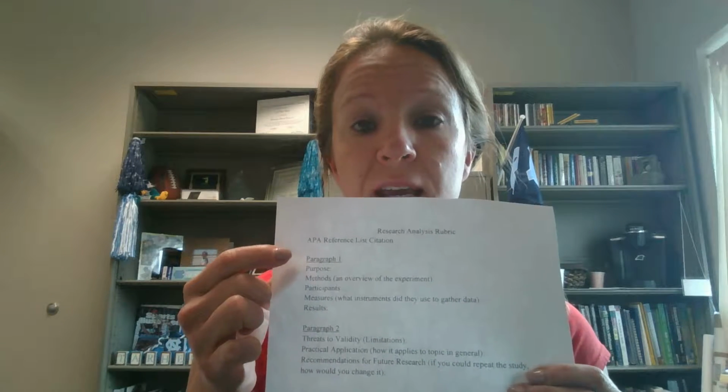Your first paragraph is going to state the purpose of the article that you're analyzing, or the objective, the aim. Then the methods of the study, what did they do to perform the experiment? For example, we surveyed in this study over 102 college student athletes at a mid-major Division I university.